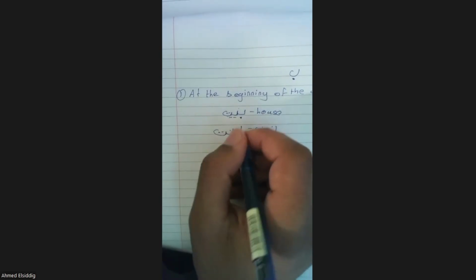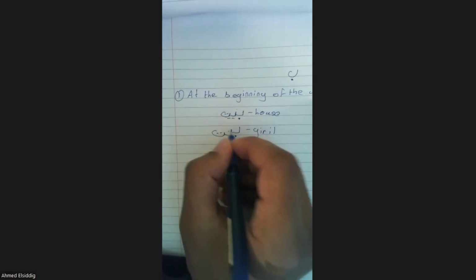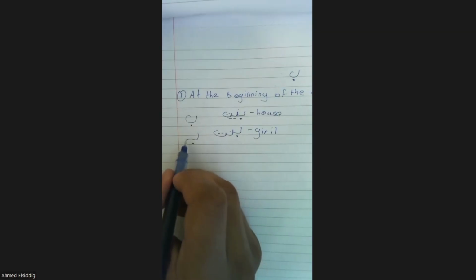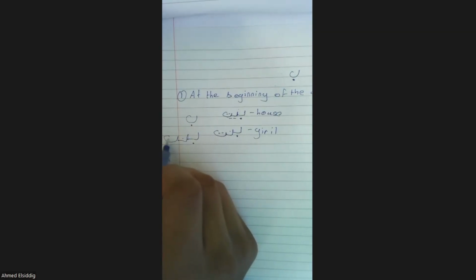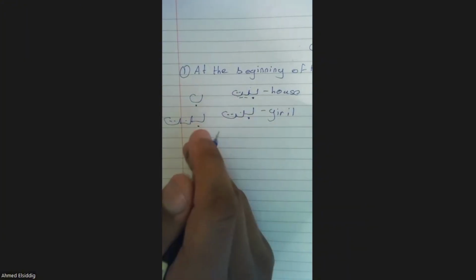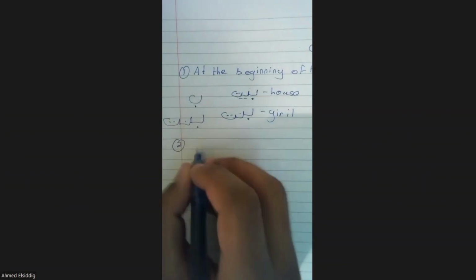It kind of connects to the next letter, so it will be like this, because it's connected to the next letter, the nun. Okay? You see it? Bint.